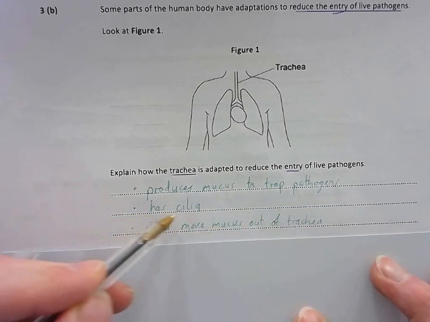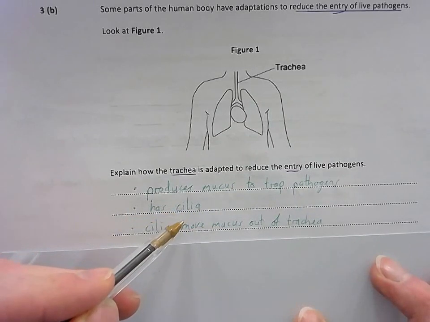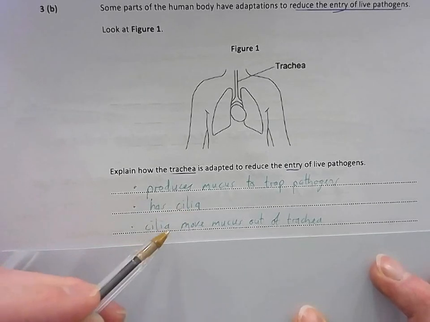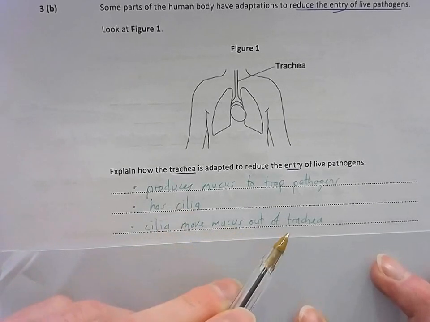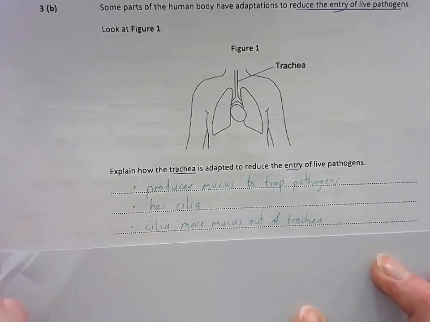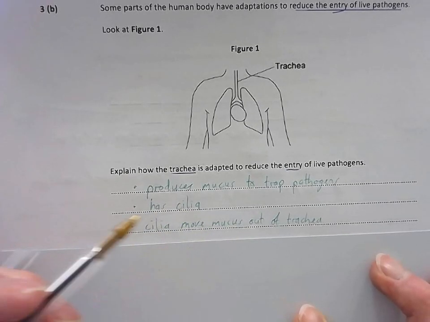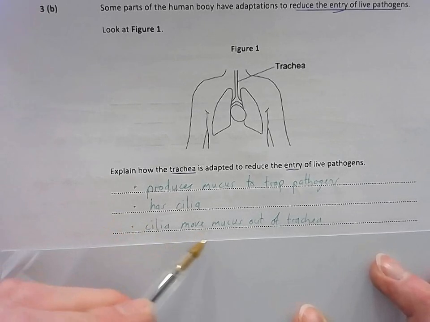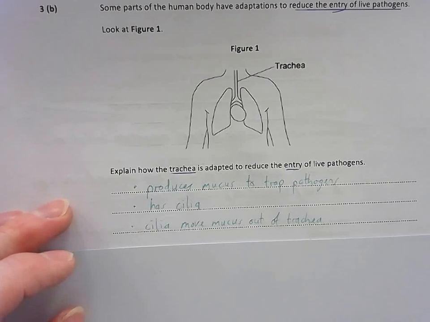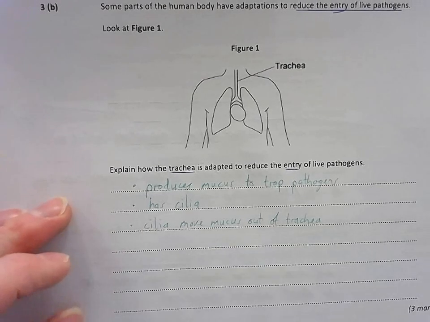Second mark for knowing this term, that the trachea has cilia, so it has these tiny little hairs along the lining. And then third mark, the cilia can move the mucus out of the trachea. If you talked about it moving it up to the mouth or it being swallowed into the stomach, that is fine, but the key idea is that the cilia move the mucus away from the trachea. So you needed those 3 points to get the 3 marks.